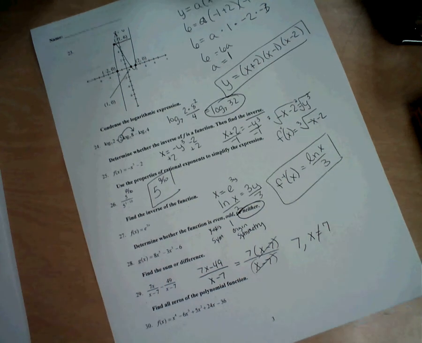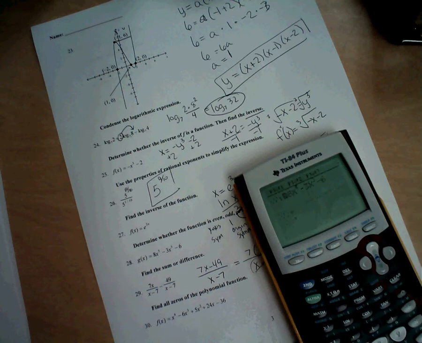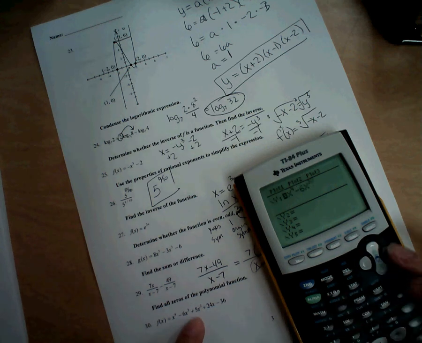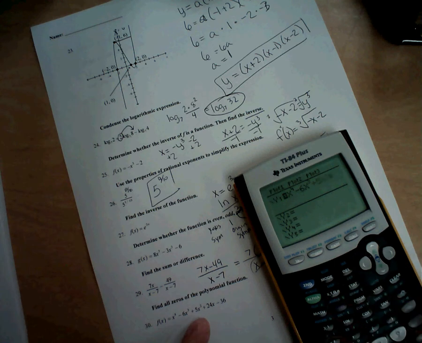Find all the zeros. So that's another, put it in your calculator and find your zeros. So x to the 4th minus 6x cubed plus 5x squared plus 24x minus 36.